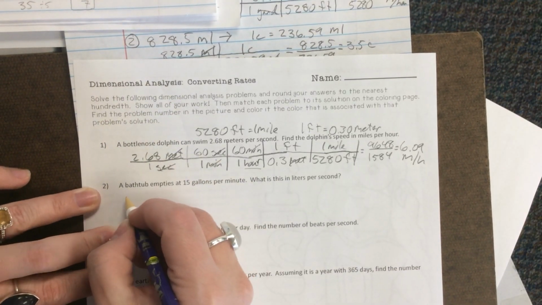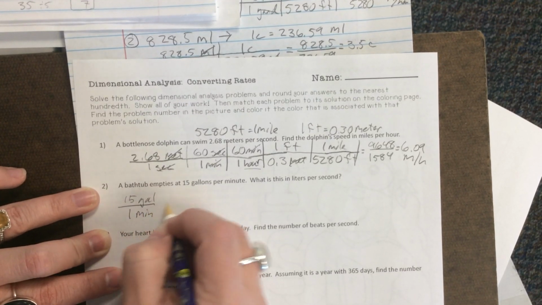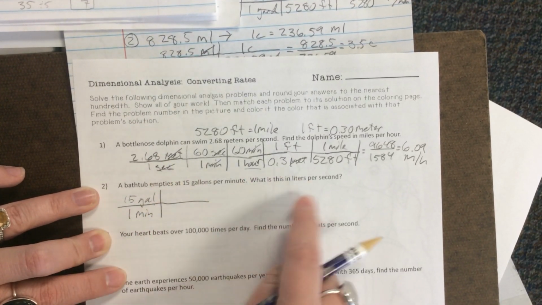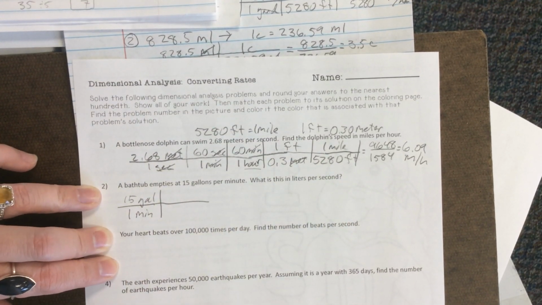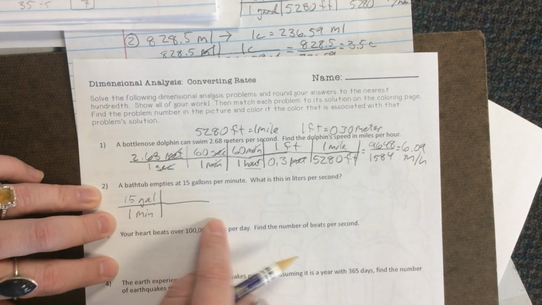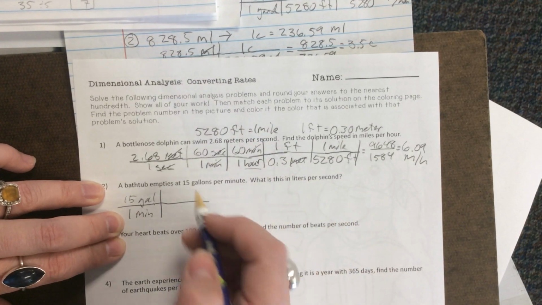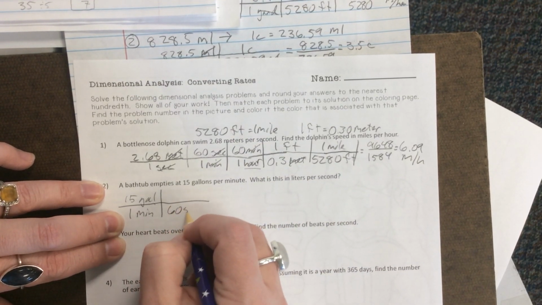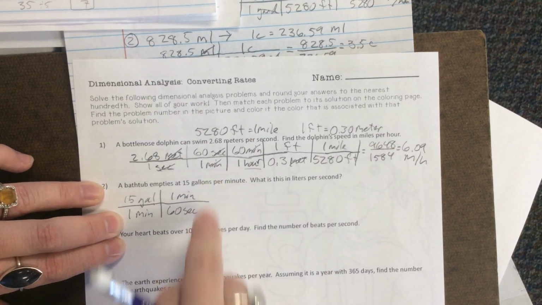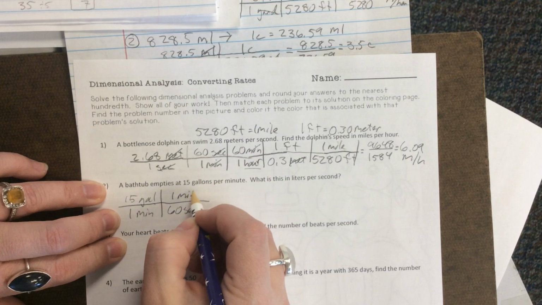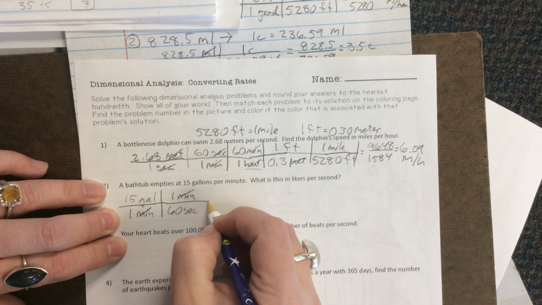So we're starting out with 15 gallons in 1 minute, and we want to convert that to liters per second. So let's change our time first, because that sounds easy. So 1 minute we're going to seconds. So we have 60 seconds in 1 minute. Notice this time I put the 60 on the bottom because I needed the minutes to cancel out. So minutes and minutes cancel out, and we're to seconds, which is what we want.